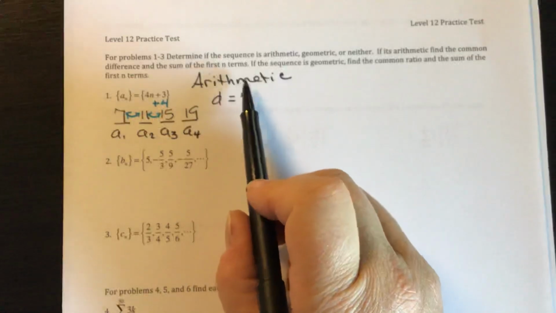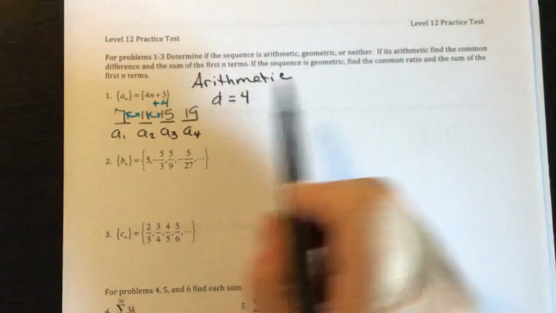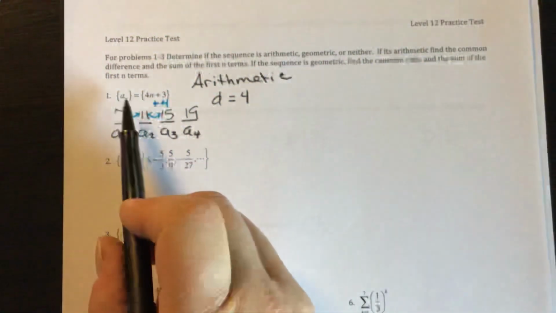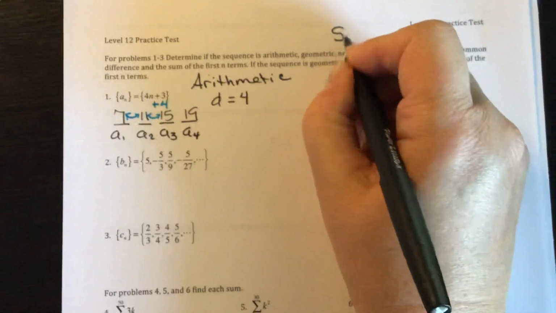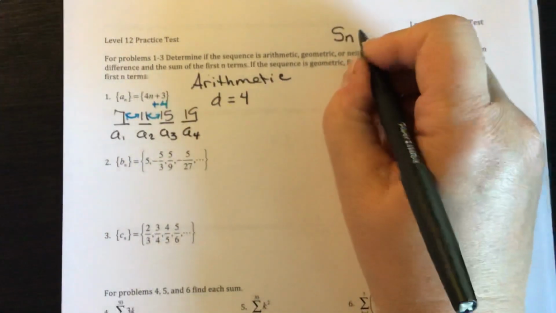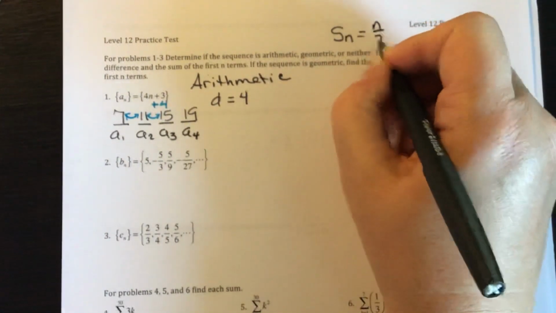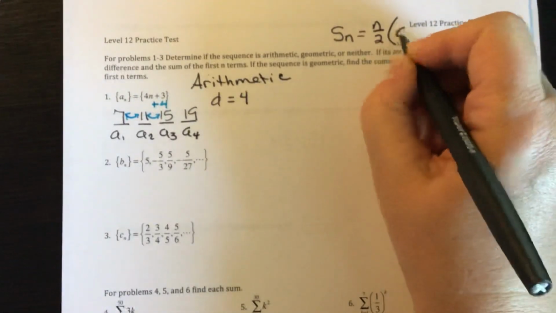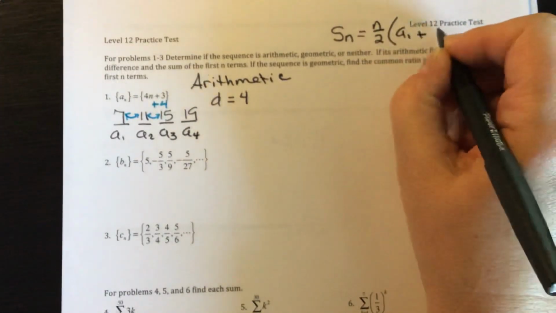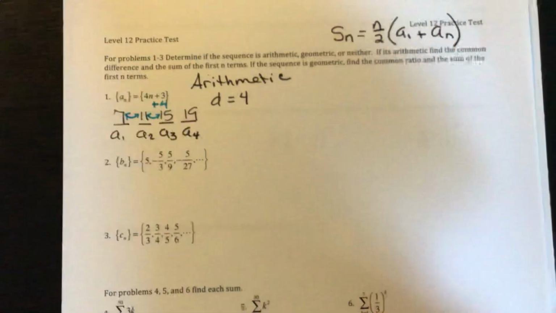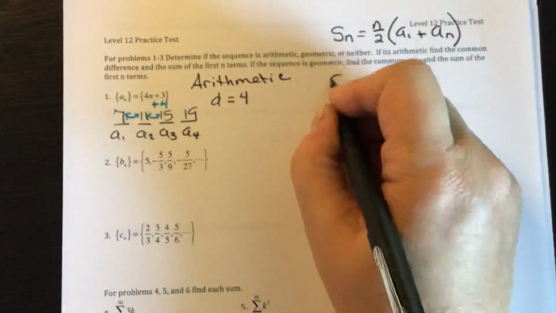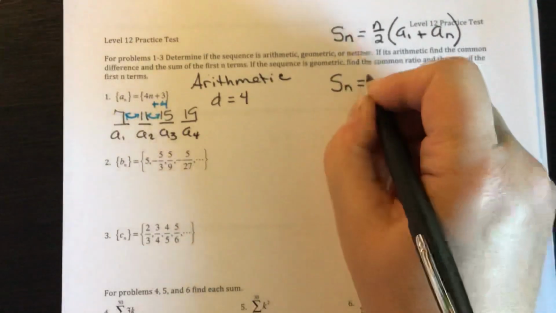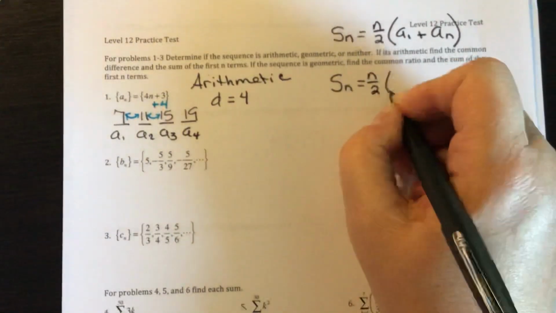Now with this arithmetic sequence, we want to find the sum of the first n terms. So we're going to use this formula. The sum of the first n terms is n over 2 times a sub 1 plus a sub n. If I plug in the information I know, I'm going to have n over 2.